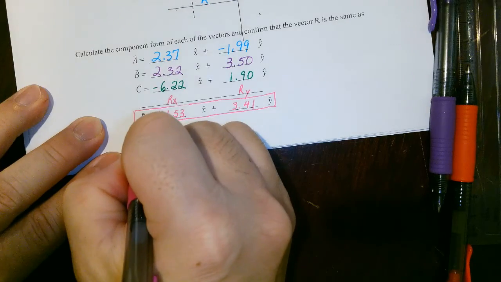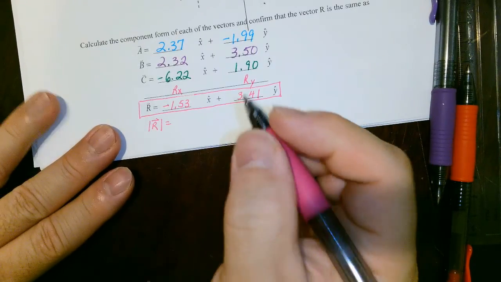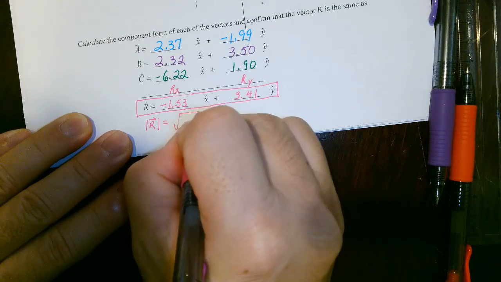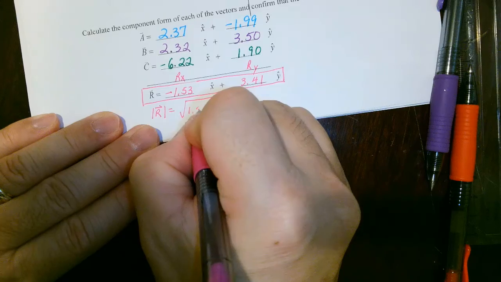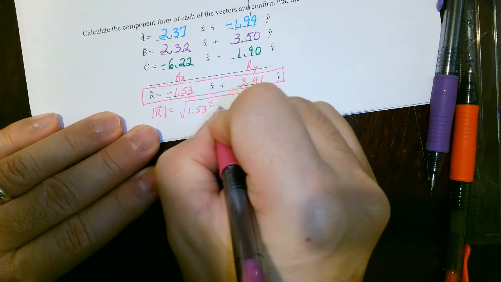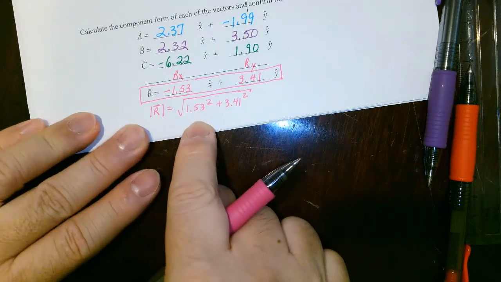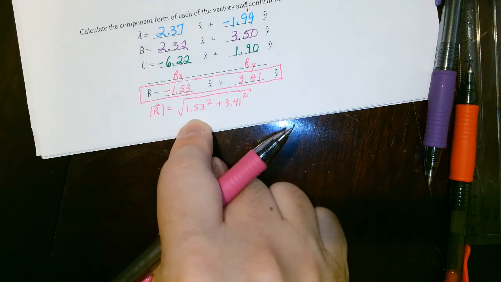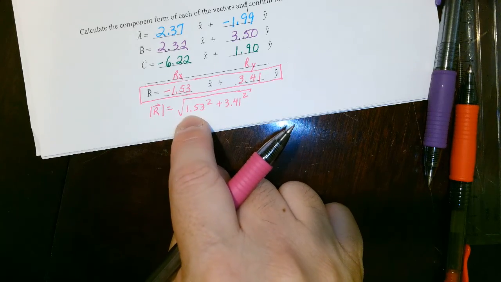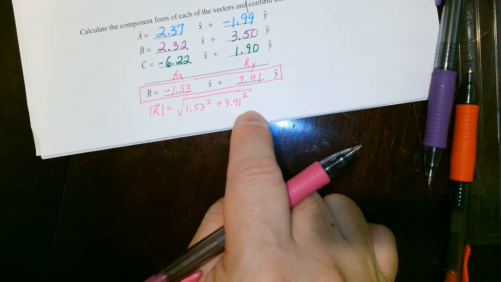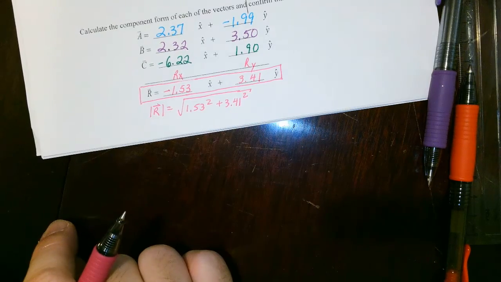Then if I want to find the magnitude of that resultant vector, all I have to do is use the Pythagorean Theorem and use 1.53 squared plus 3.41 squared. I've noticed people actually use negative in here and they forgot to square the negative and get a positive out of it. And they got a hypotenuse less than some of the side's length. And they just wrote that down as an answer.